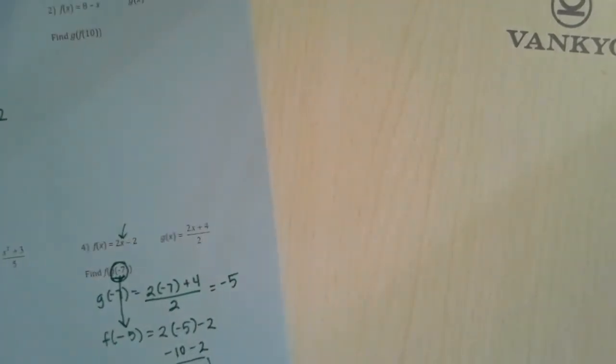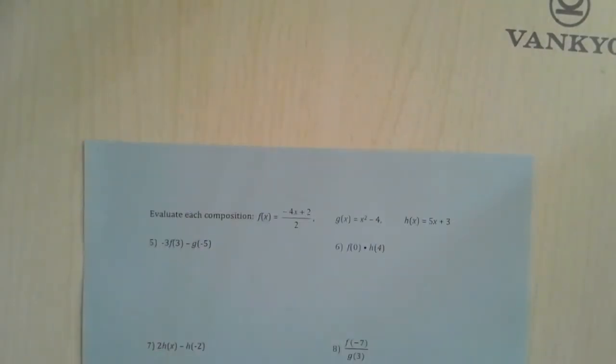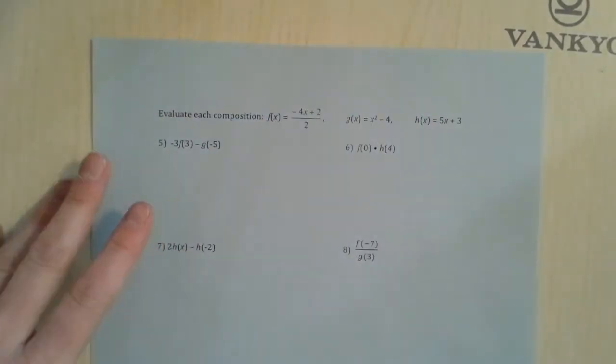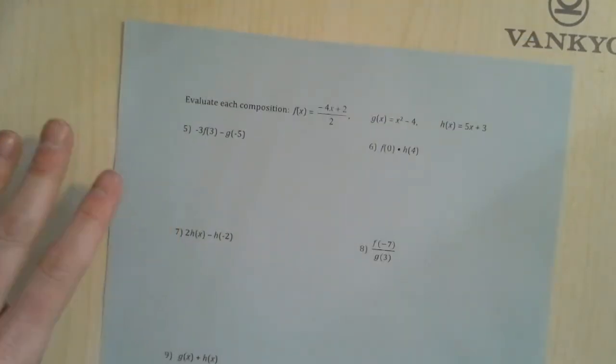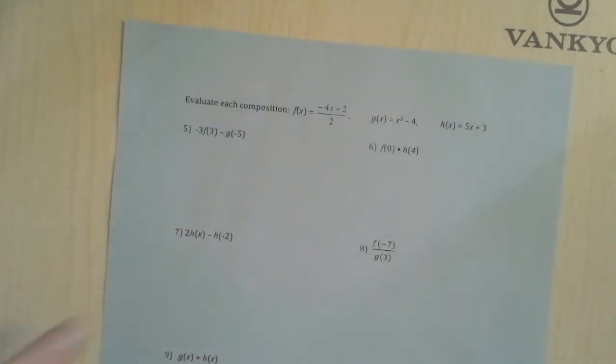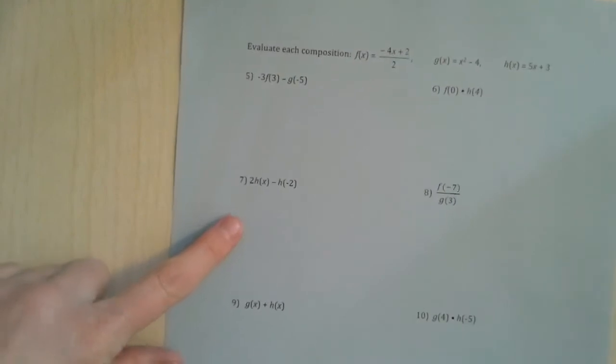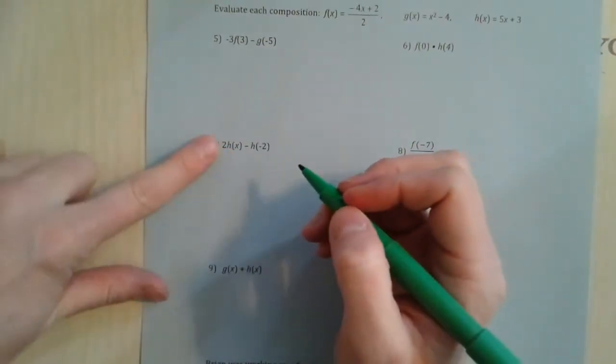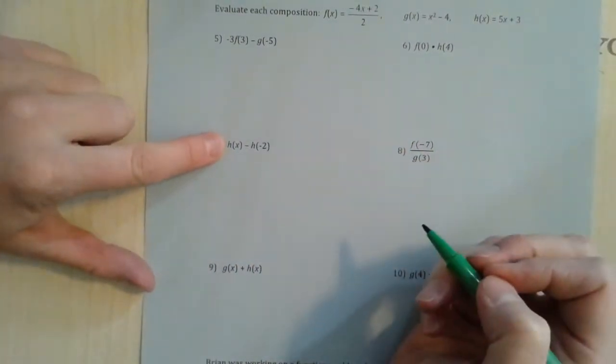Okay, let's do a few more. On the back side, we have our 3 functions at the top, and these are used for the whole page, even for number 11. So if we did number 7, 7 is 2h of x minus h of negative 2. Okay, so let's start with this guy. We're going to ignore that 2 for a second on the front.